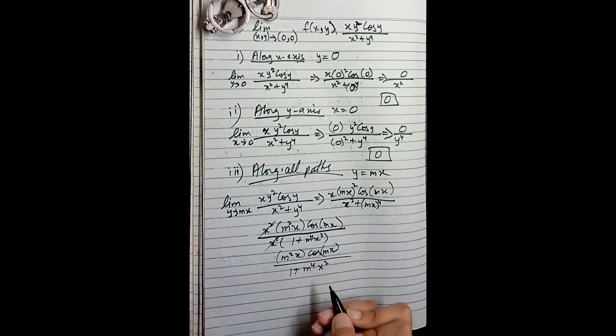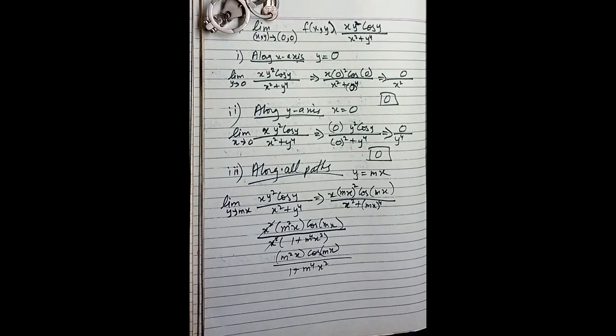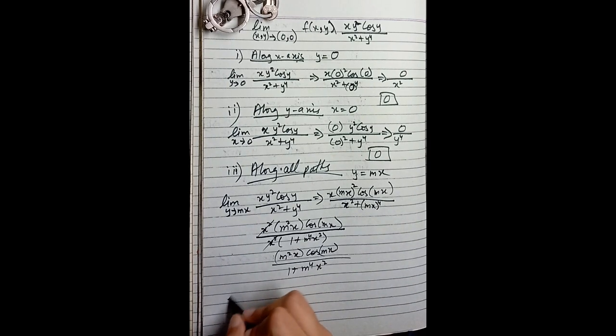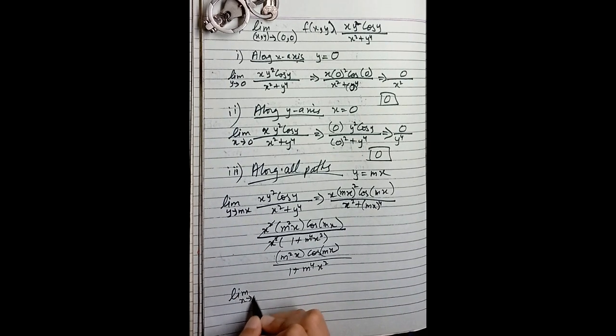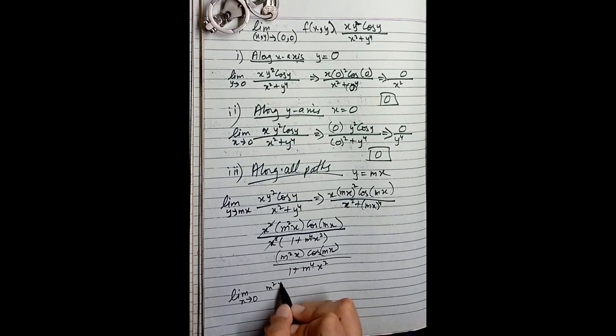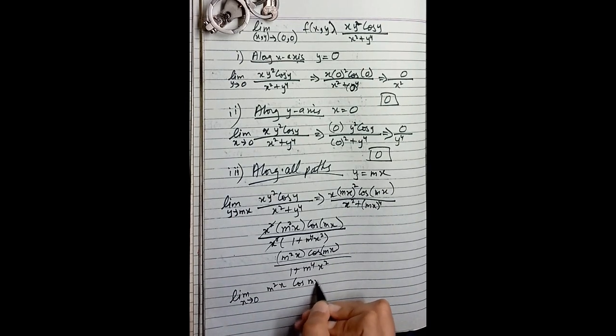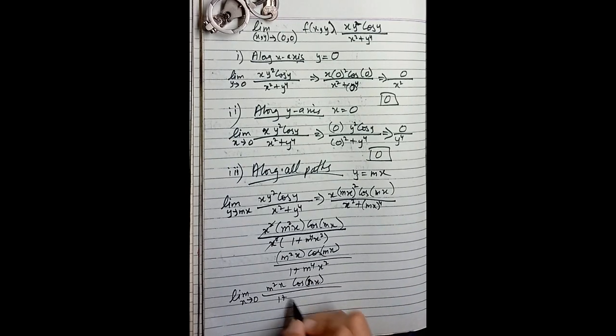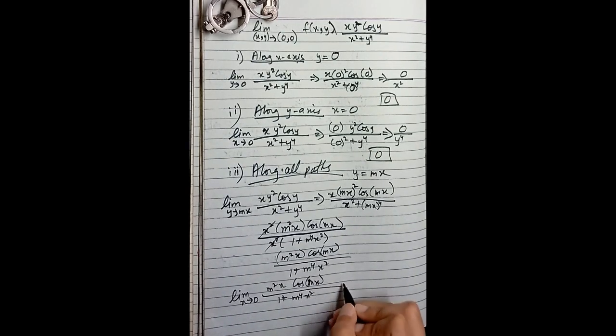Now an independent variable is existing. So our next limit will be limit x approaches 0 of m square x cos mx divided by 1 plus m x square.